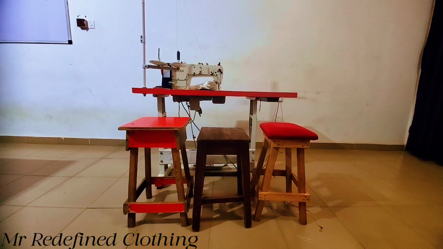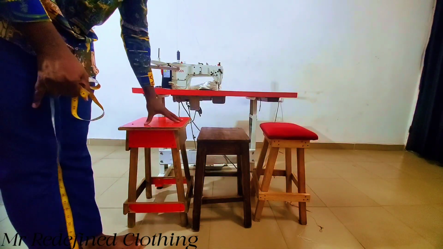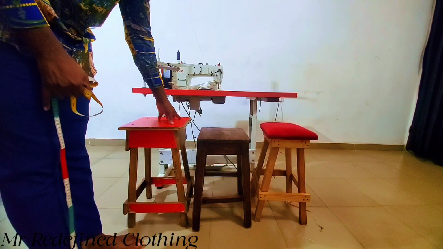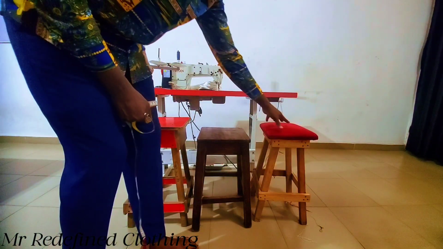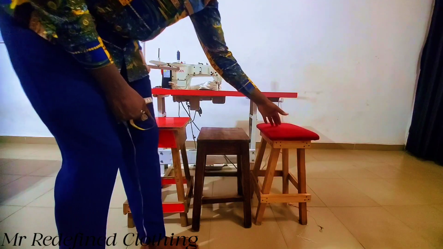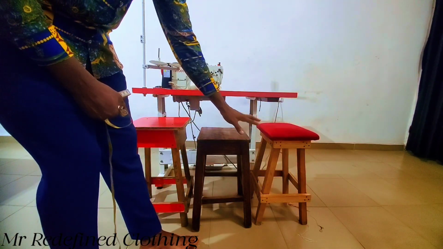All right, so here we have different heights and sizes of stool. This is one of the stools that are commonly found in a sewing shop, followed by this one, and of course this as well. Among these three, which one is the best for you as a designer?